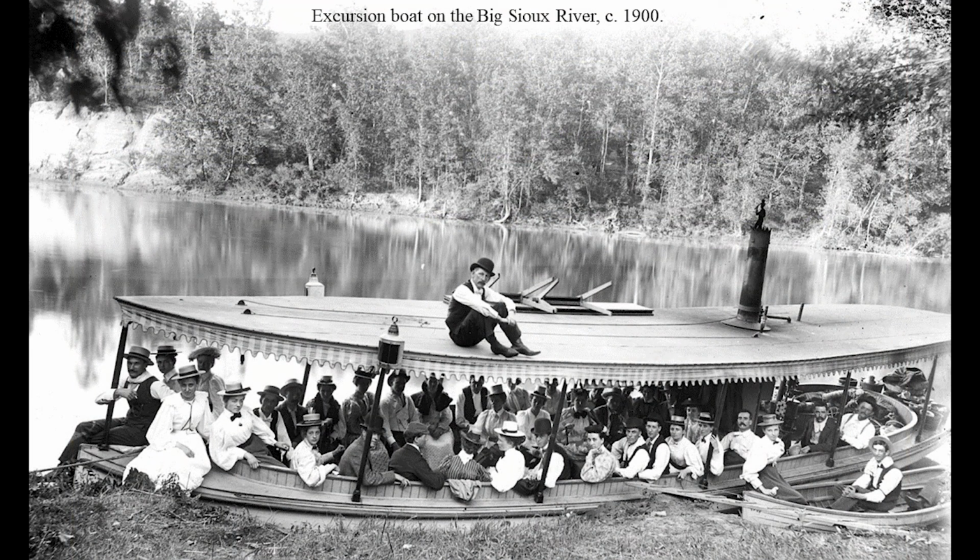And so here's an example of some of the boat excursions you could do on the Big Sioux River. Most of the pleasure boating in Sioux City in the late 1800s, early 1900s was done on the Big Sioux River. And I think that was because the Big Sioux was just a nicer place to take a boat than the Missouri was. The Missouri was pretty untamed in those days, and so the Big Sioux was a more attractive place to do your boating.